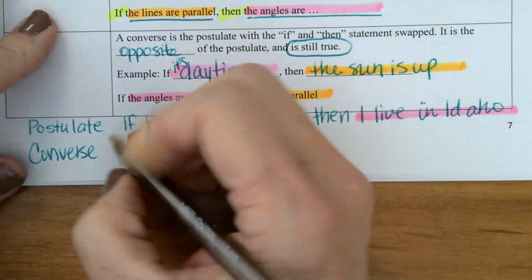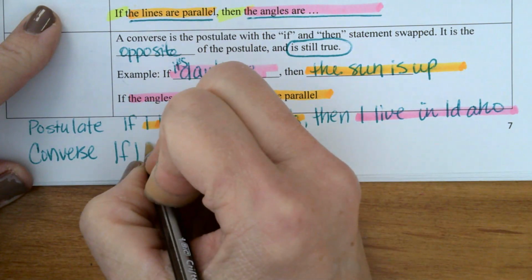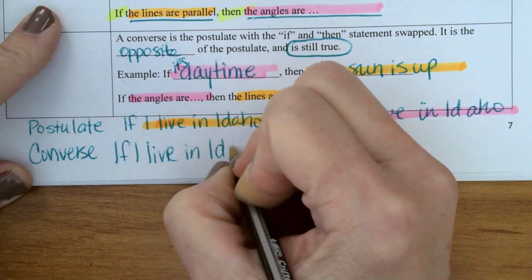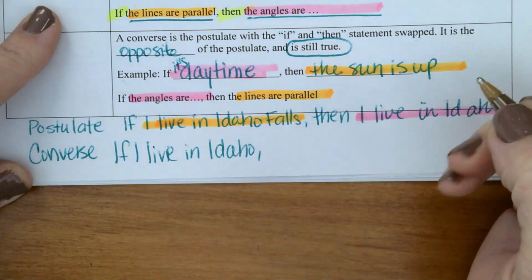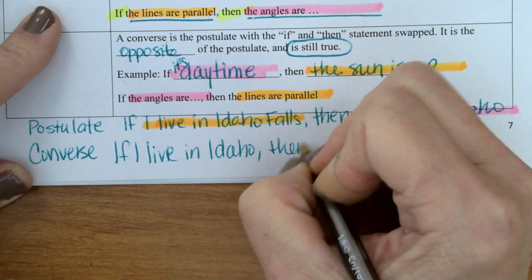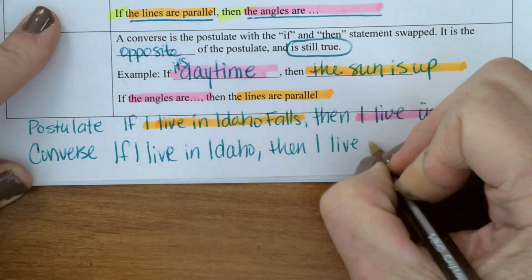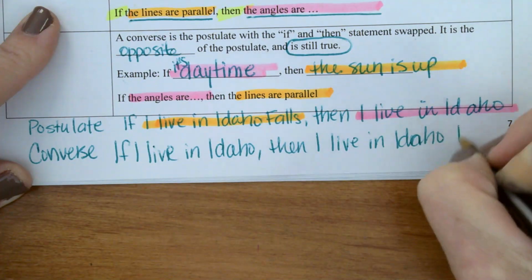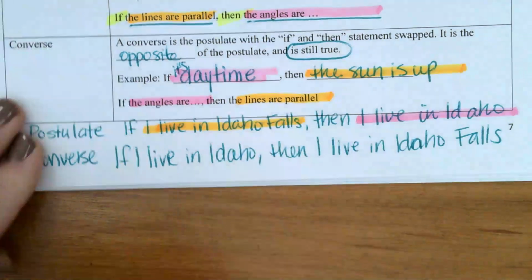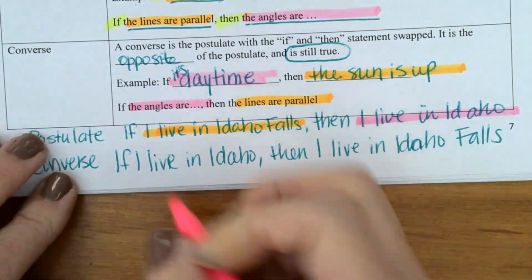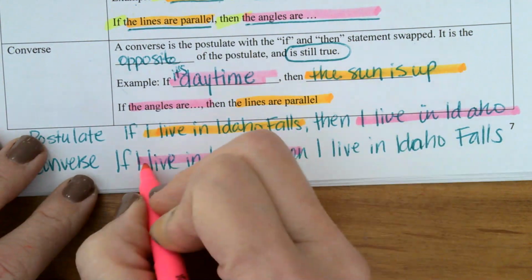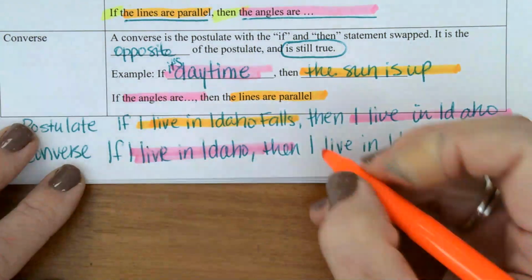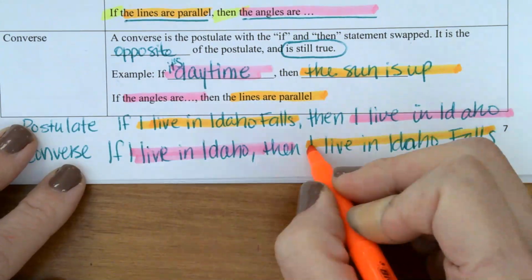Okay? If I live in Idaho, then I live in Idaho Falls. So all I did was I took the ending and I put it first. Is this a true statement? Why?